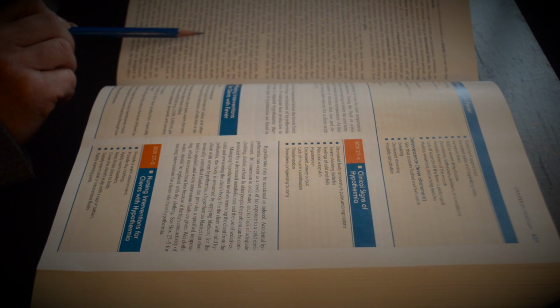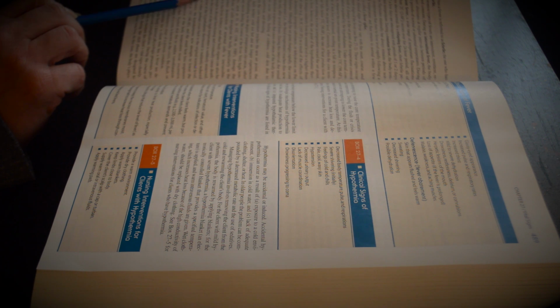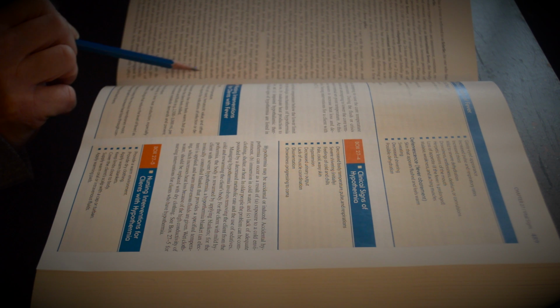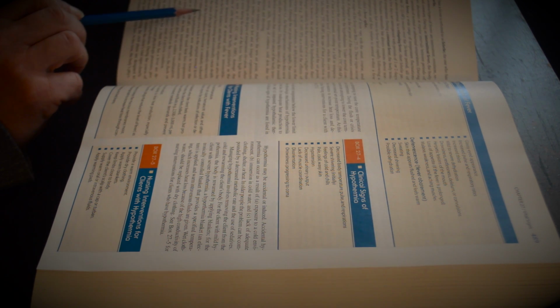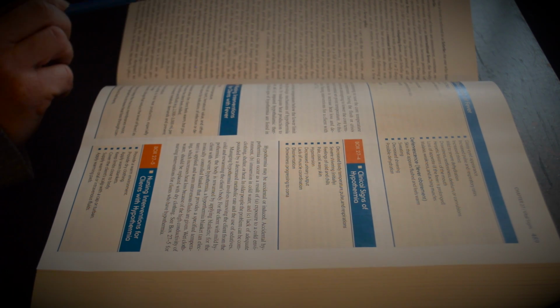When the cause of the high temperature is suddenly removed, the set point of the hypothalamic thermostat is suddenly reduced to a lower value, perhaps even back to the original normal level.